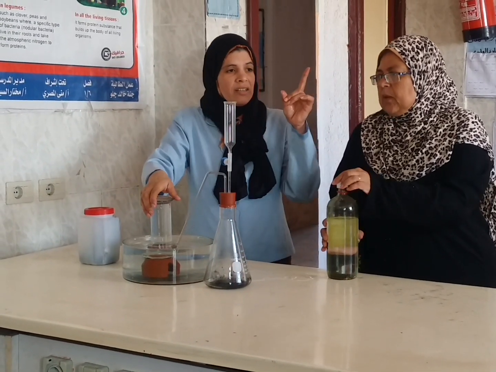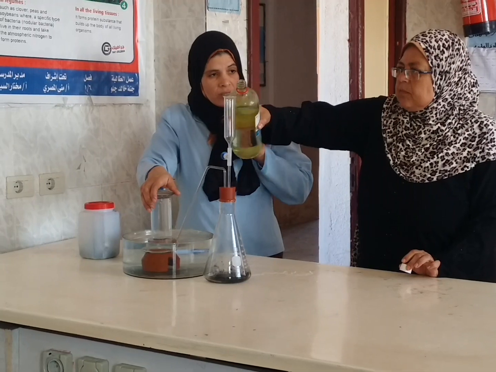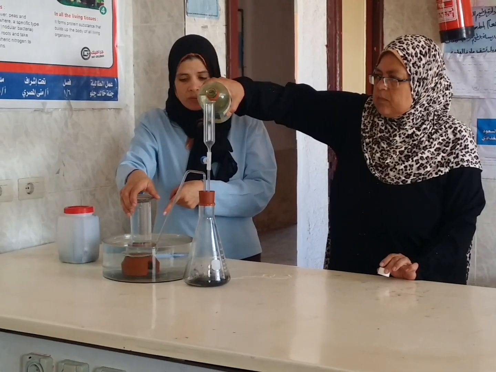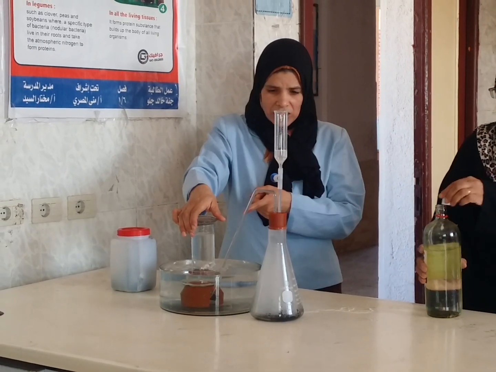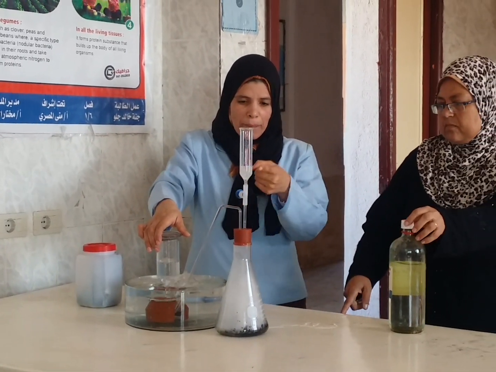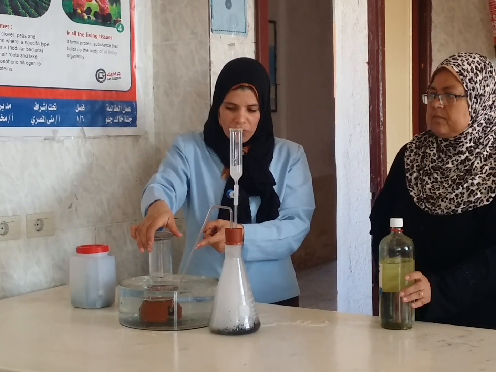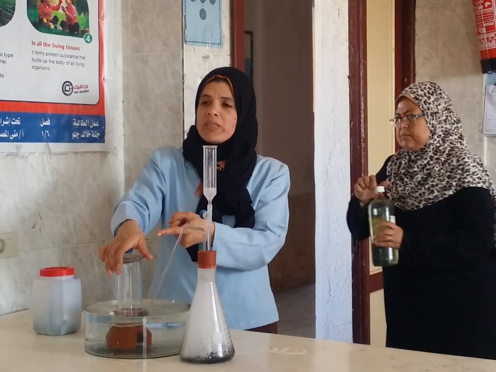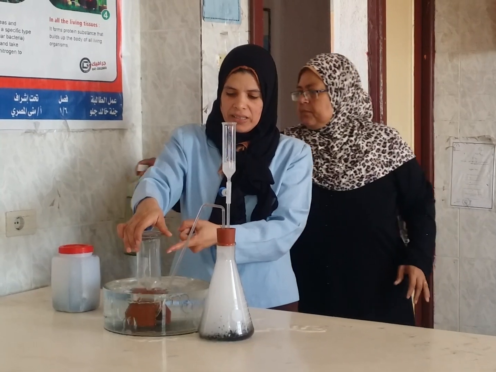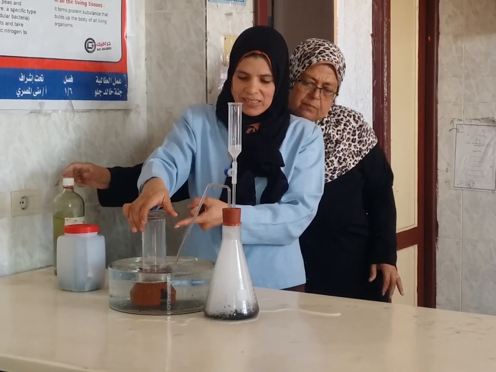As you see, the water doesn't fall down. As you see, the bubbles of oxygen move, and oxygen causes downward displacement of water like this.